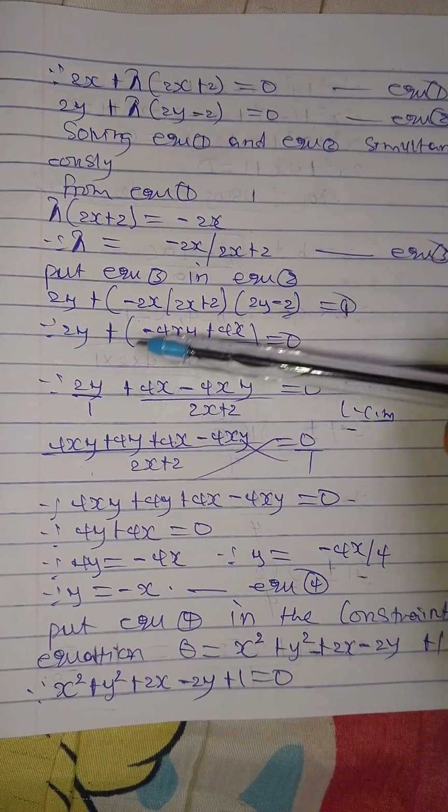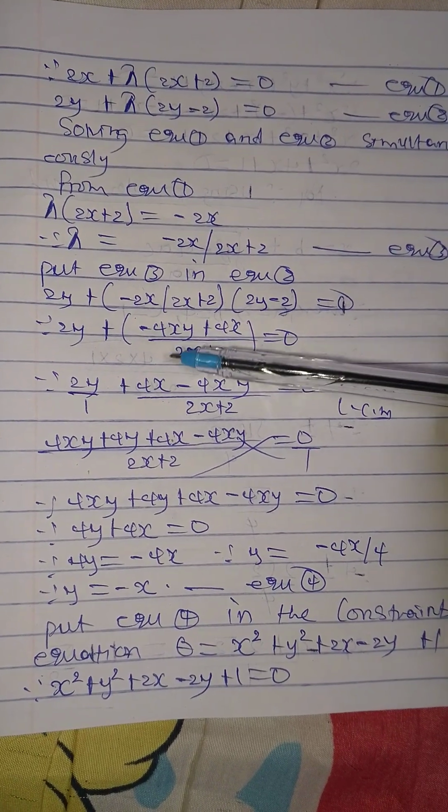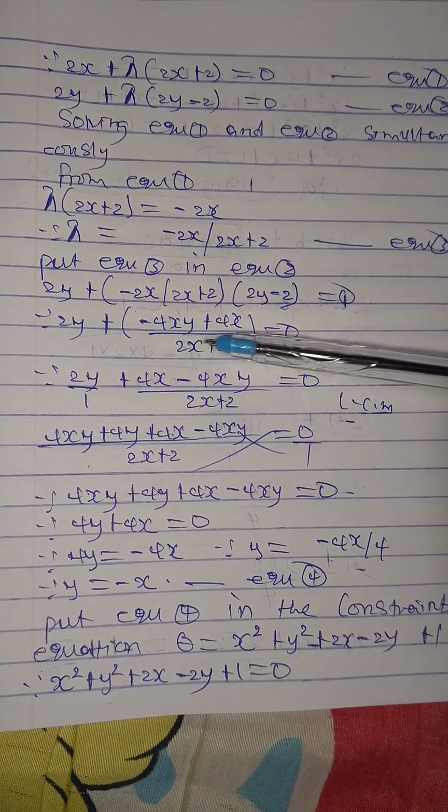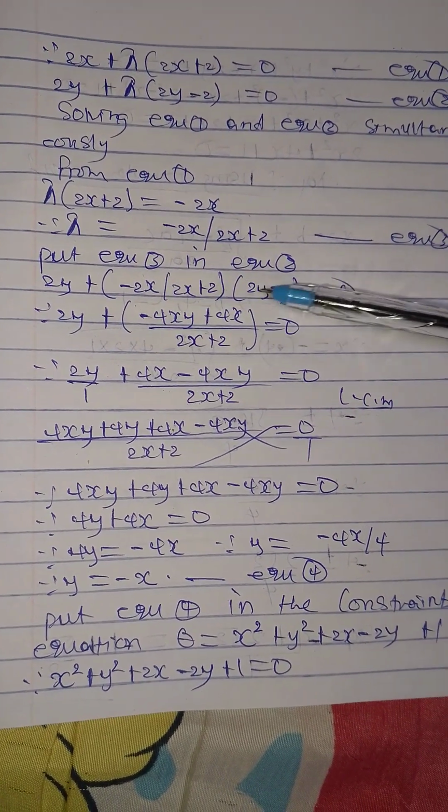So that becomes 2y plus. Now if I expand this, I have minus 4xy plus 4x over 2x plus 2. Oh, sorry, if I expand this, I'll have what?